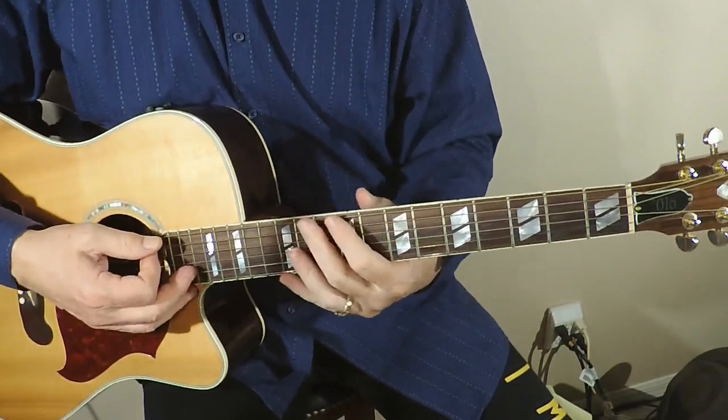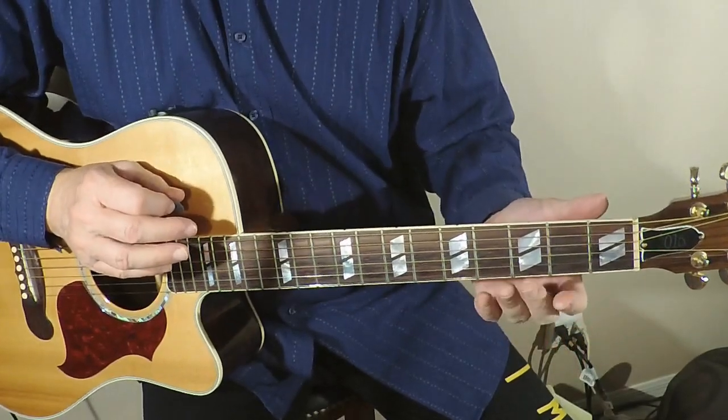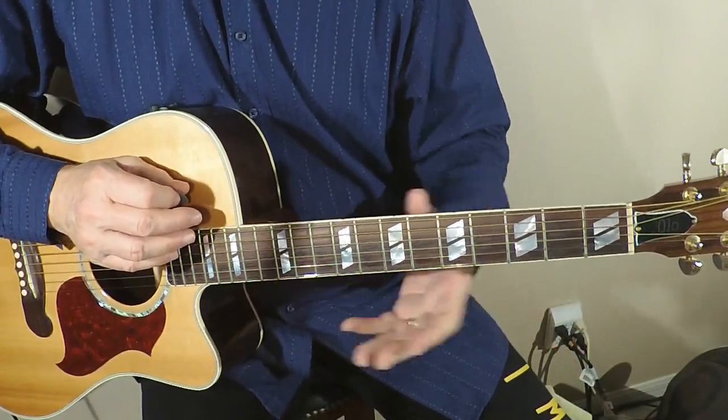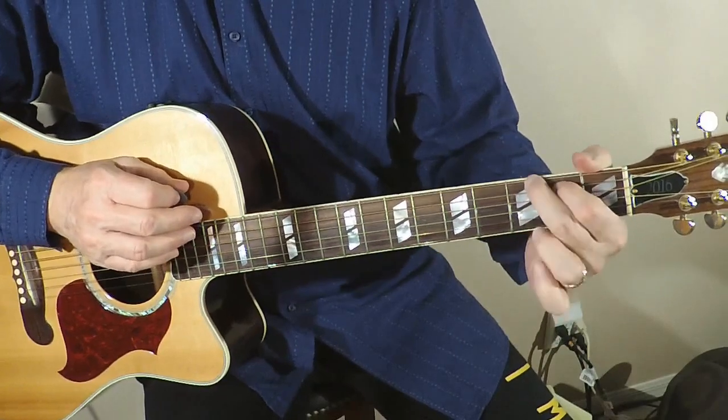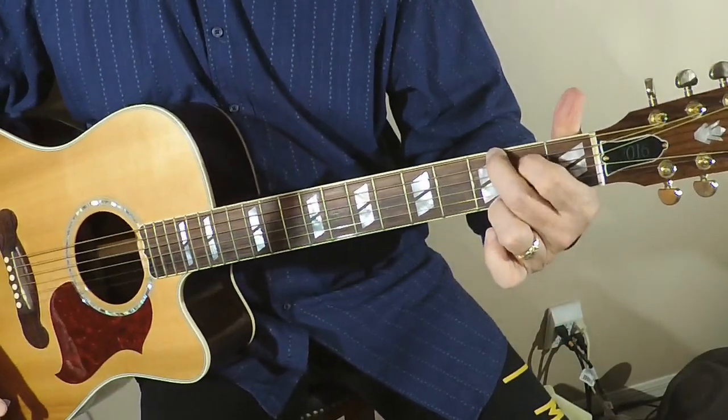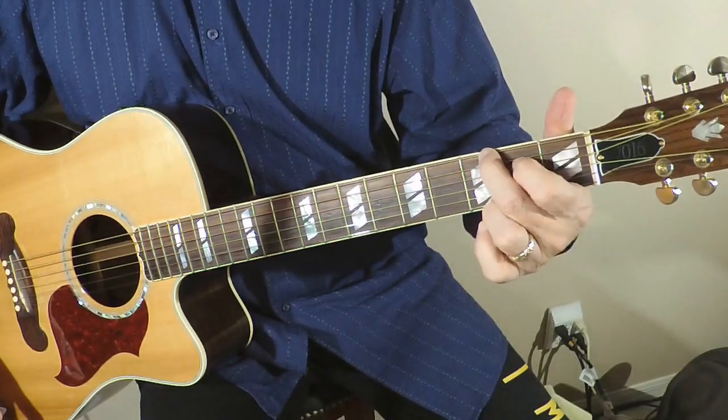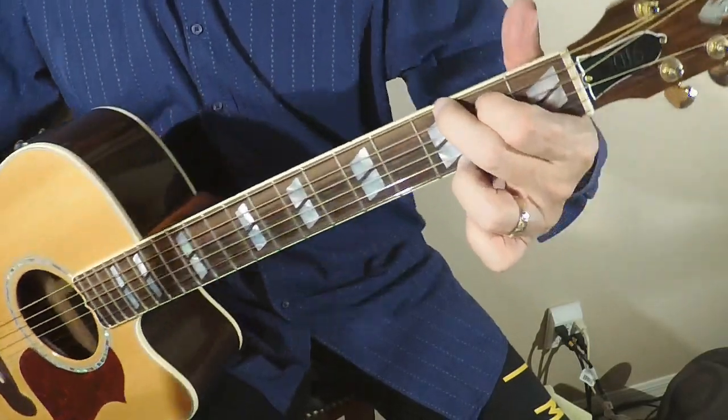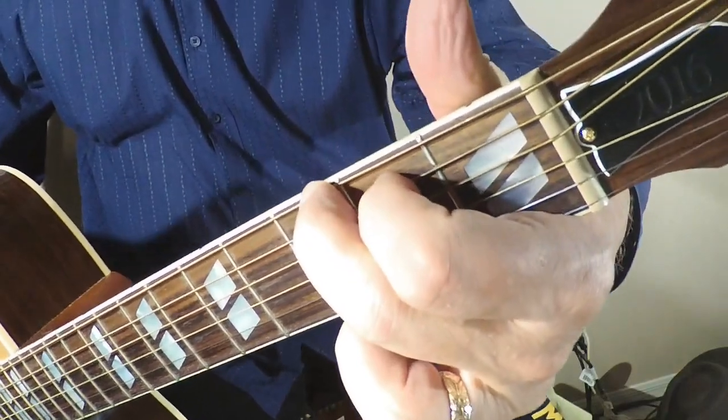So it's a good method. I don't use it all the time, but I do use it sometimes. And then we have the 3-finger G, the standard one. Put this 1st finger, 2nd fret on that 2nd string down from the top. That's our standard 3-finger G.